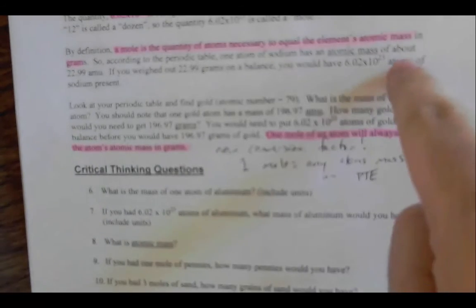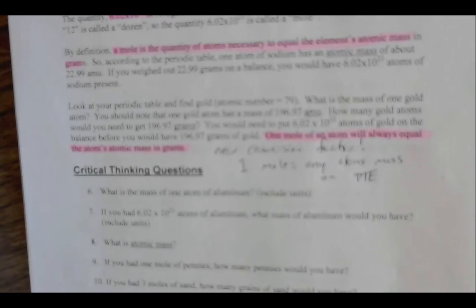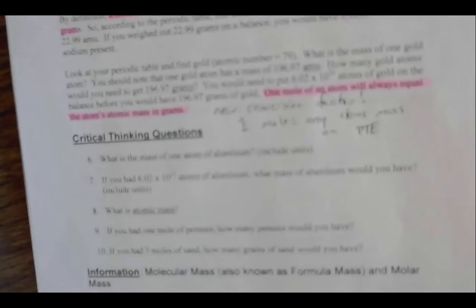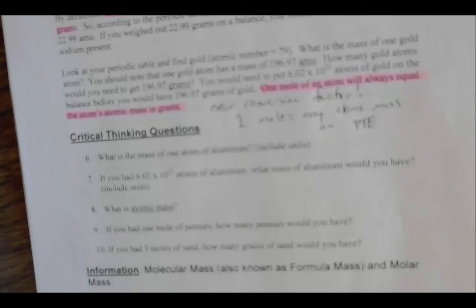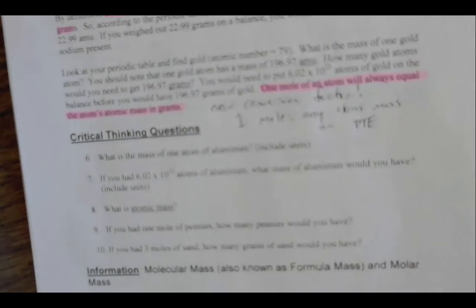The same thing is true for sodium. If you looked at the mass of sodium on the periodic table, it's about 22.99. So to reach 22.99 grams, you would have to have 6.02 times 10 to the 23rd atoms, and then that would equal 1 mole. So when you are answering questions 6 through 10, remember that the mass of 1 mole is always the mass that's found on the periodic table, and if you have the amount of atoms of 1 mole, it's always 6.02 times 10 to the 23rd. That will be very helpful when you're answering questions 6 through 10.